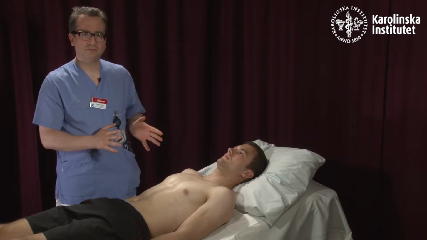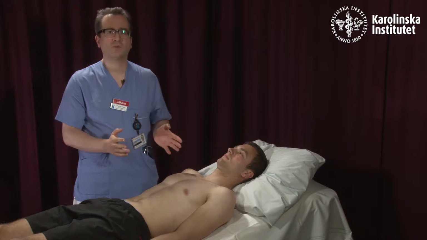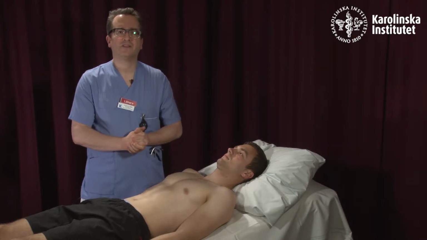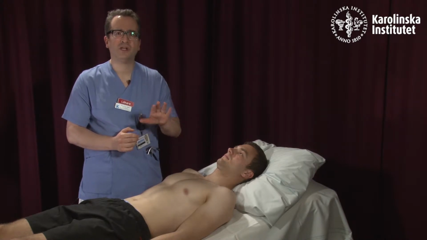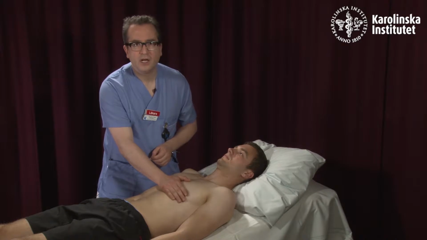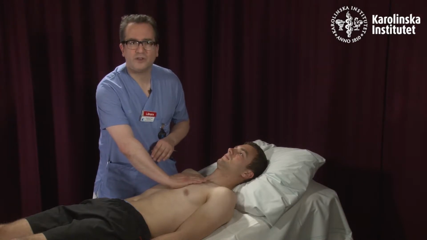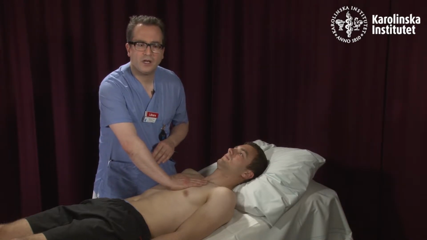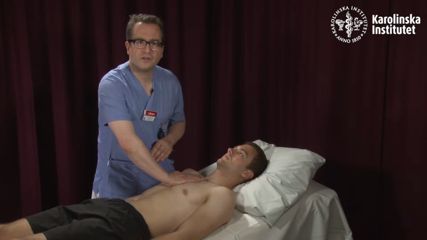After inspection, we continue with the palpation of the chest wall. In some patients with a heart murmur, you can feel a so-called thrill. So place one hand on the thorax, and if the patient has a murmur, you can feel a thrill. You can also place the hand more on the vertical line and check if you can feel a thrill.